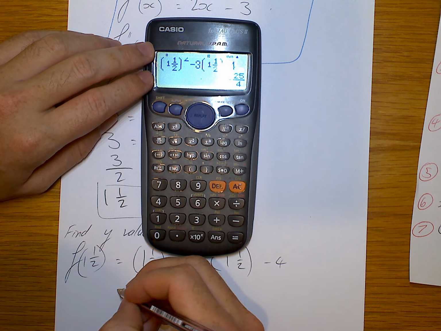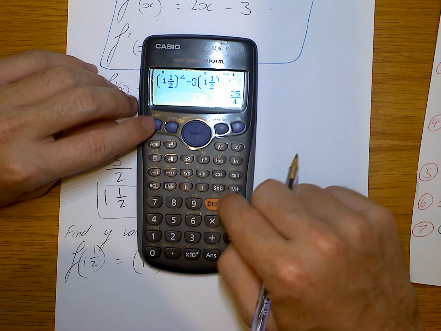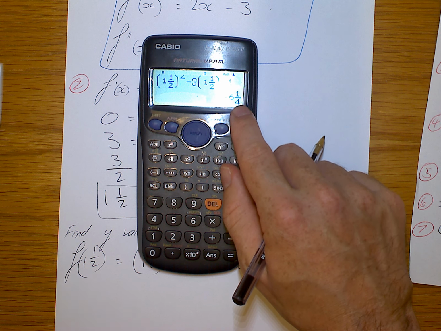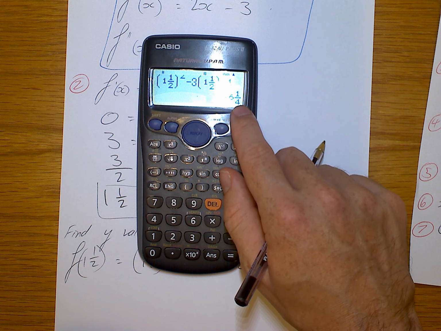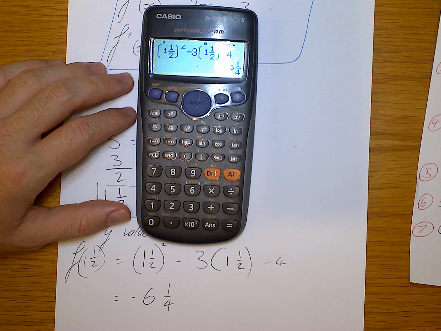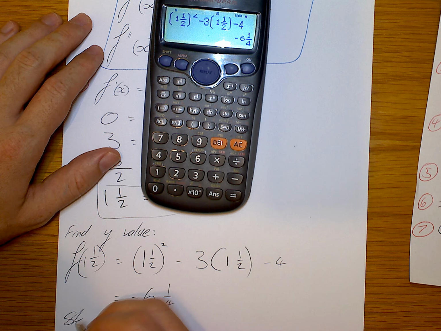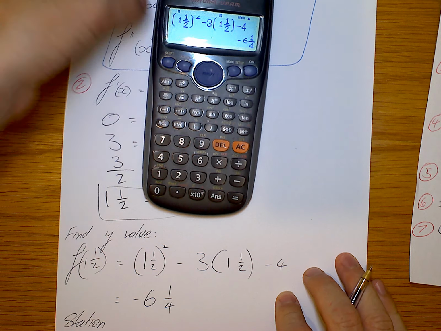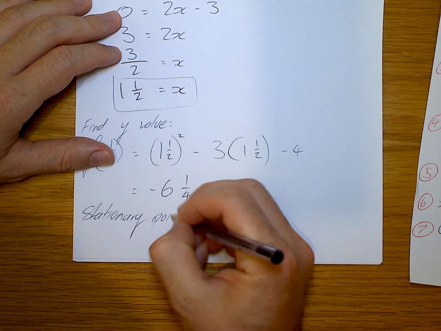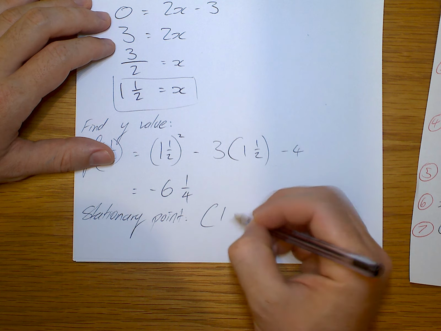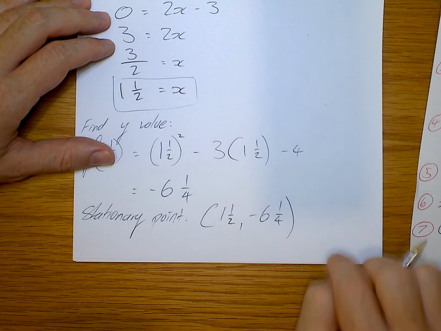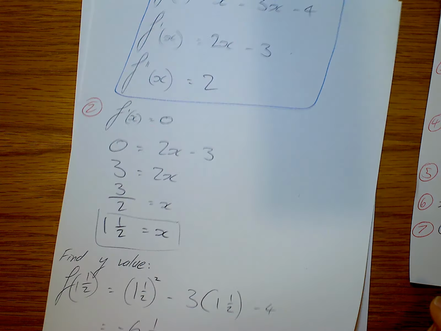Okay, so I get minus 25 over 4, shift FD, I'm going to have minus 6 over 4. Just want to double check that. Yep, that's correct. Minus 6 and 1/4. Okay, so our point, bring that up for you guys because you can't see, is going to be 1 and 1/2, minus 6 and 1/4. Done. Okay, we found it. So that's step 2. Let's do step 3.